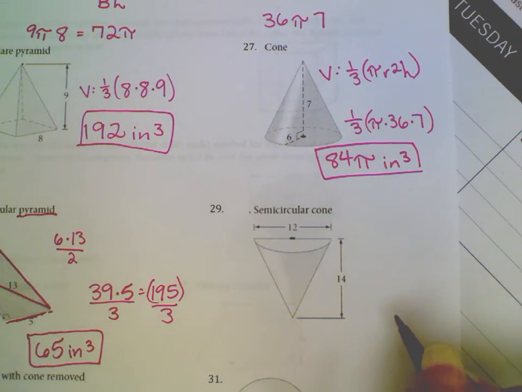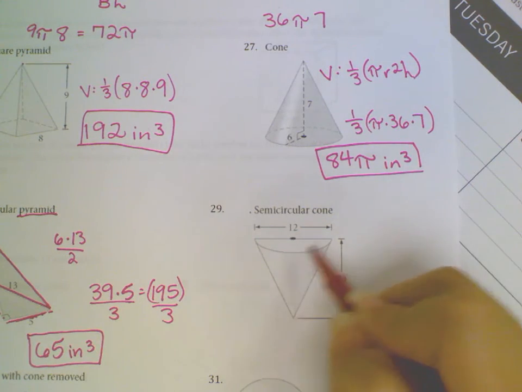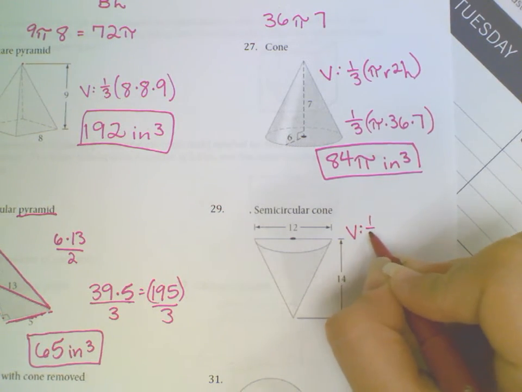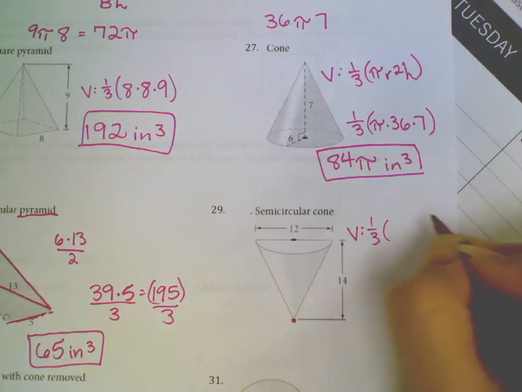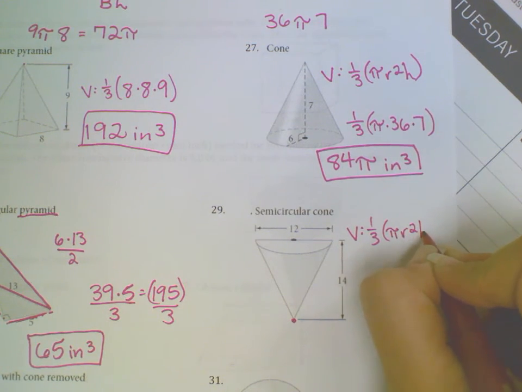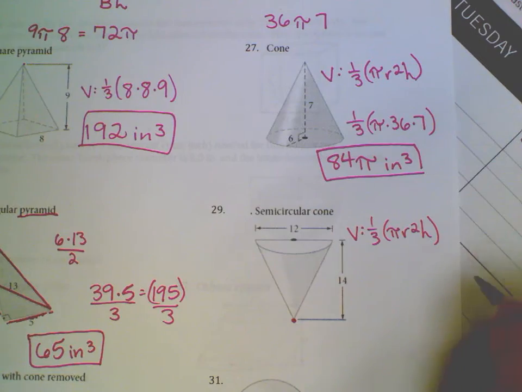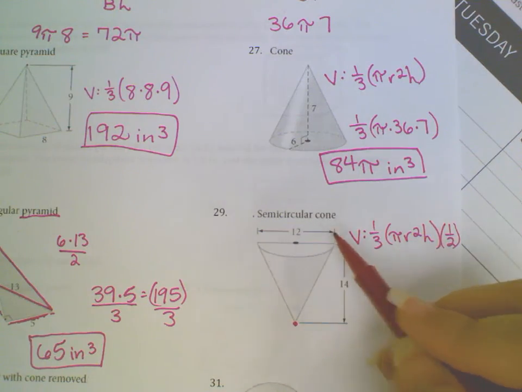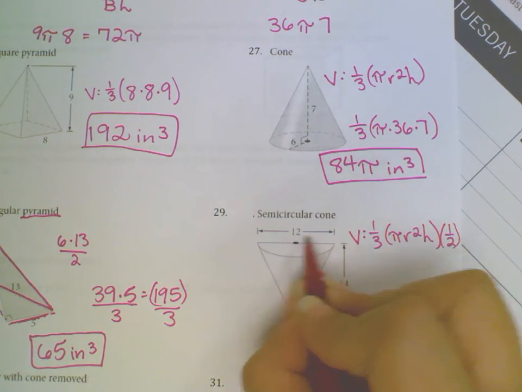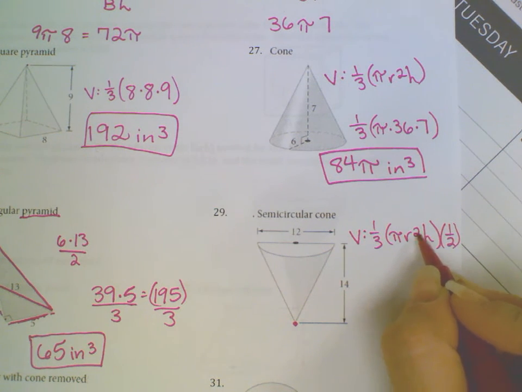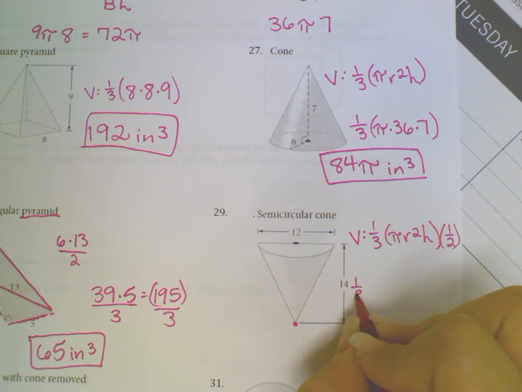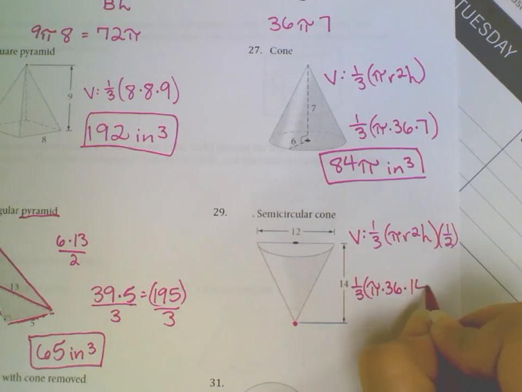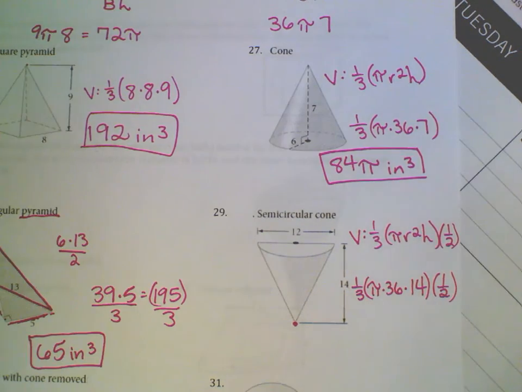For this semicircle cone, I'm going to find the volume of the whole cone, and then I will take half of it. So the volume of a cone is a third. It comes to a point, so we need to remember it's a third, pi r squared times the height, and then after that we will need to take a half of that because we only have half, a semicircular cone. If it tells me that the diameter is 12, then the radius is 6. If I plug in 6 right here, I get 1/3 pi times 36 times the height, which is 14. And I can't forget to take half of it after.